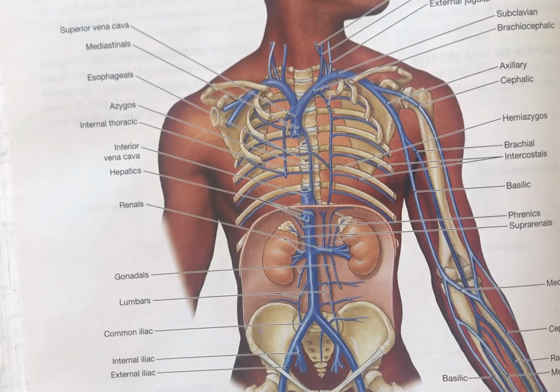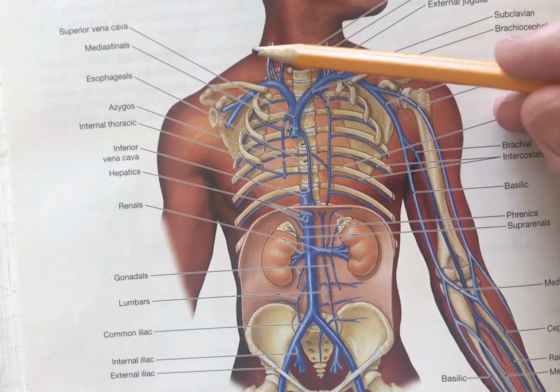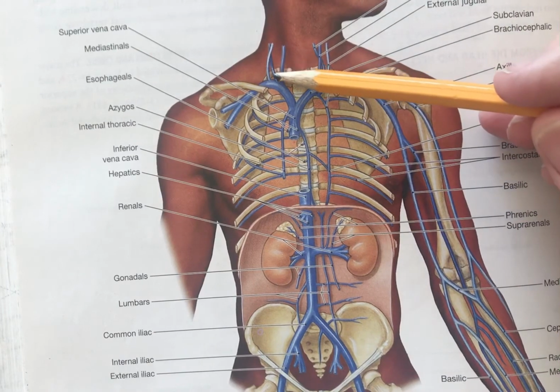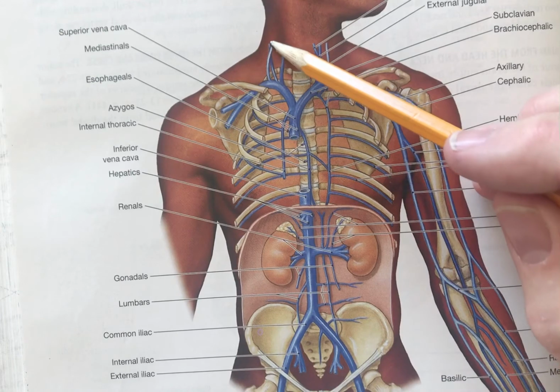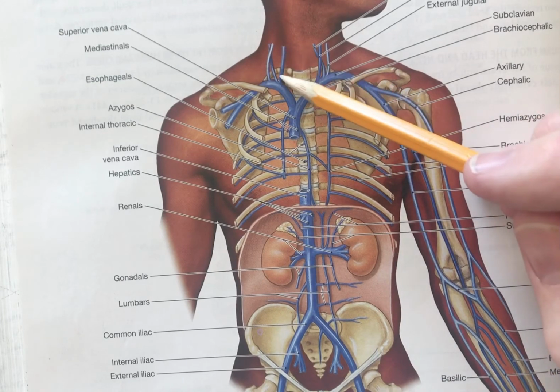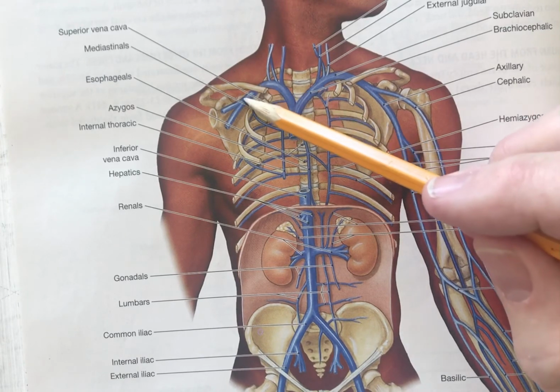So let's take another look. This is what we were just talking about a second ago. We were actually dealing with this area right over in here. This here would be my vertebral artery. This would be my external jugular, and this would be my internal jugular. This would be my subclavian because it's coming over the clavicle. So this is the subclavian. This would be my axillary here.